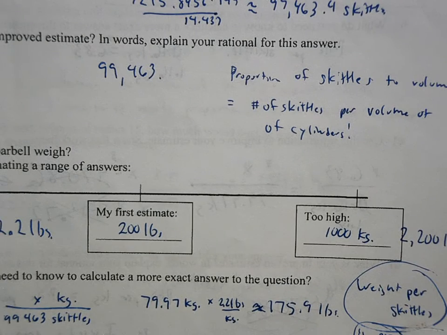Okay, so in problem 1, how many Skittles were there?